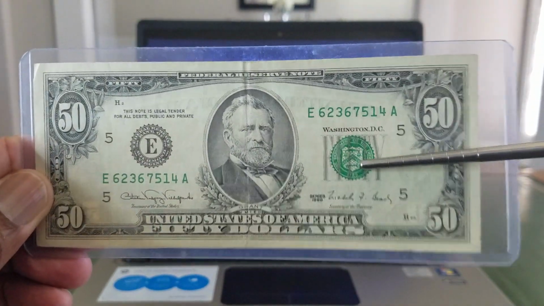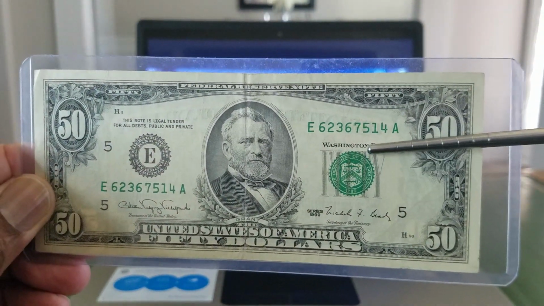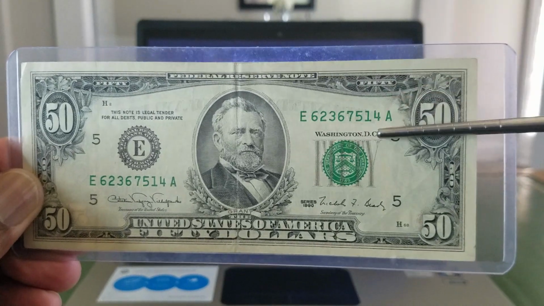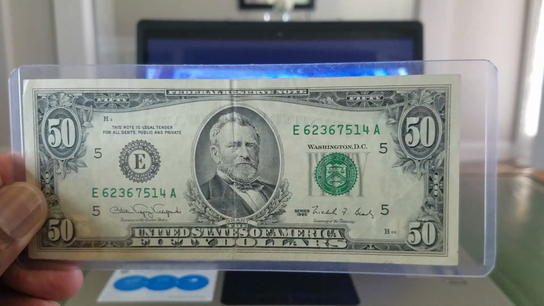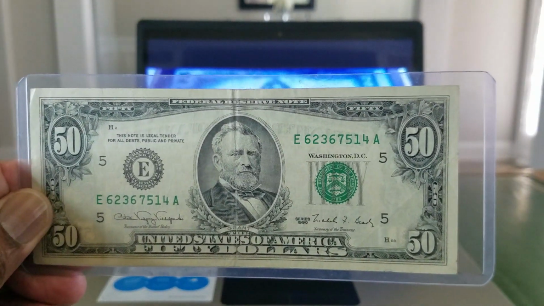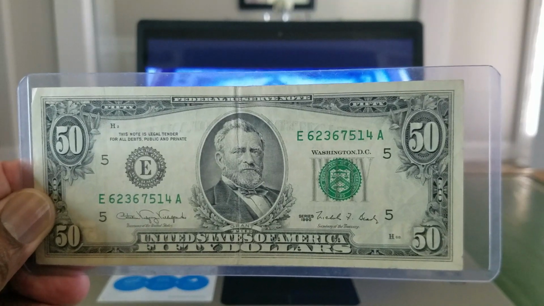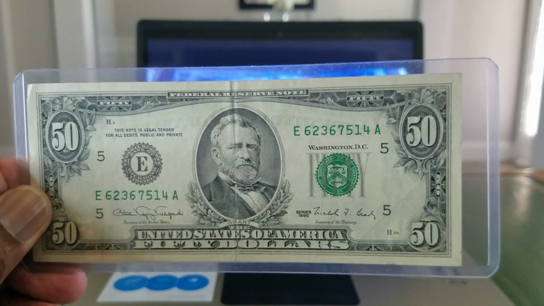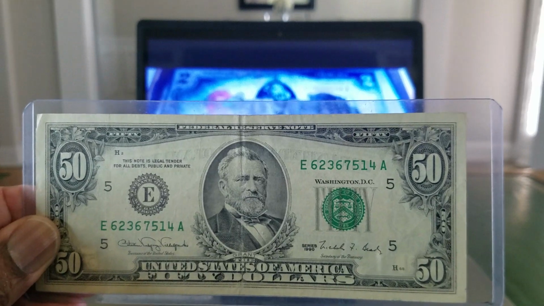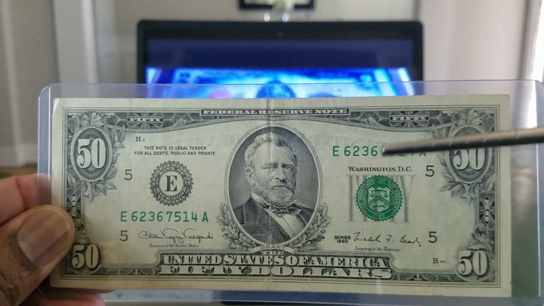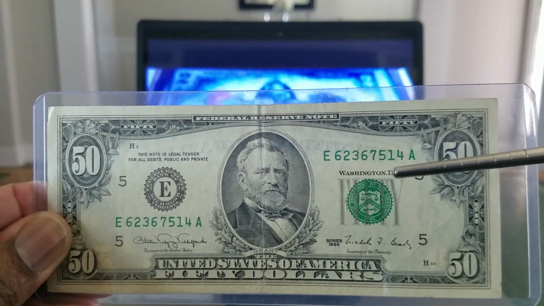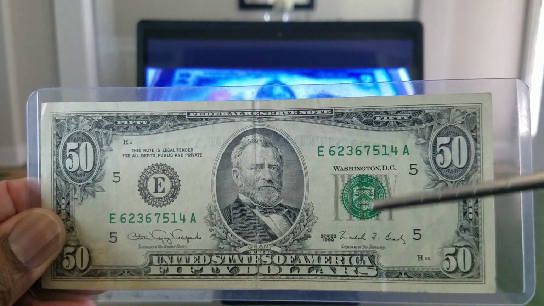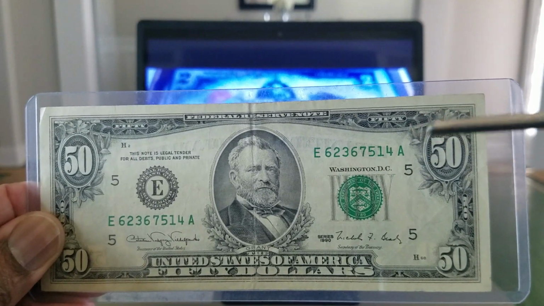The average lifespan of a $50 bill is 12.2 years. And the only bill that has a longer lifespan is a $100 note, which has a lifespan of 22.9 years. So that means that this bill can stay in circulation without too much wear and tear or damage for 12.2 years.